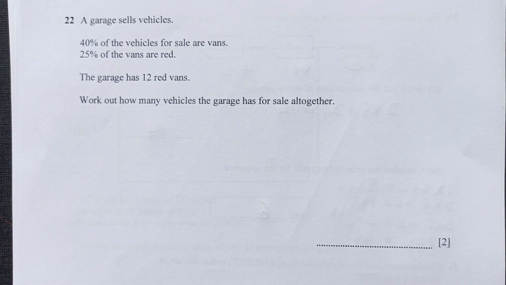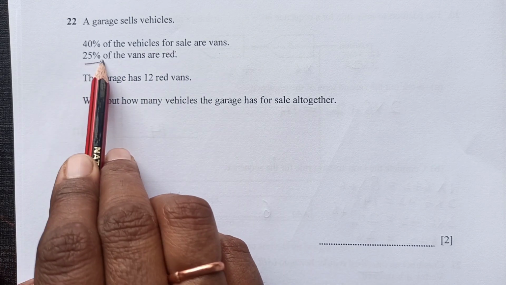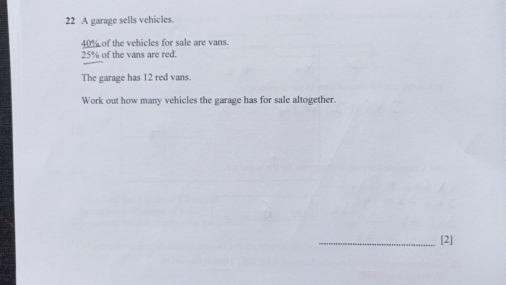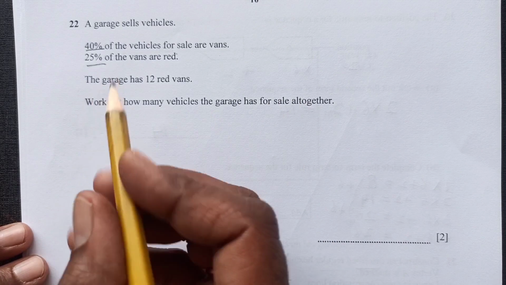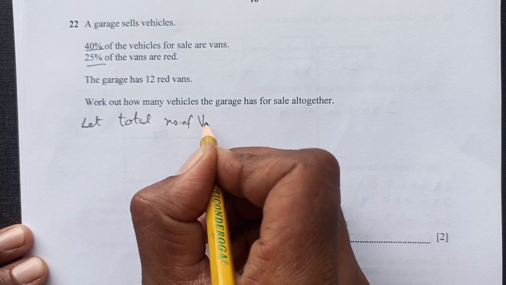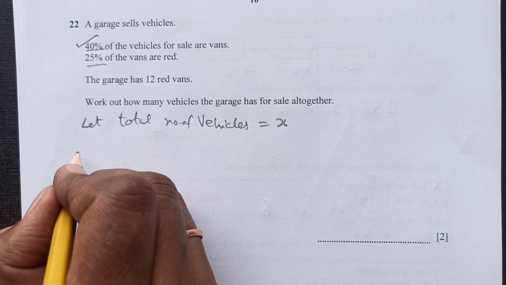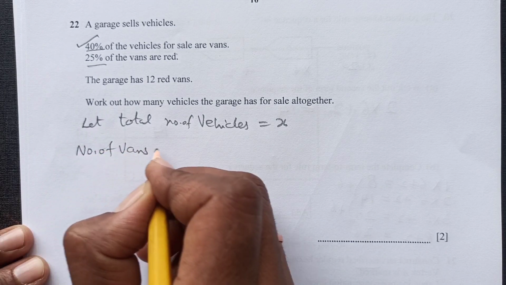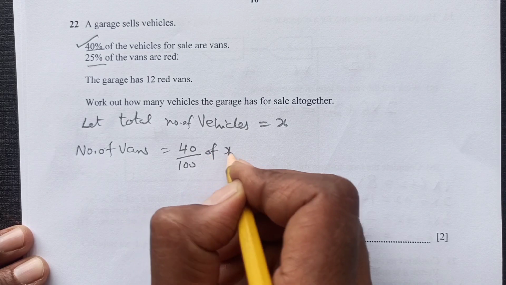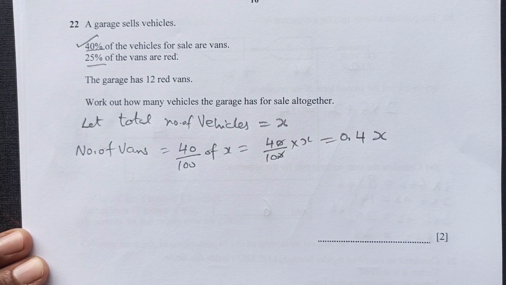Question 22. A garage sells vehicles. 40% of the vehicles for sale are vans and 25% of the vans are red. The garage has 12 red vans. Work out how many vehicles the garage has for sale altogether. So let's say the total number of vehicles is x, right? Now 40% of the vehicles are vans. So the number of vans is 40% of x, which is 40 over 100 times x, so it can be 0.4x.